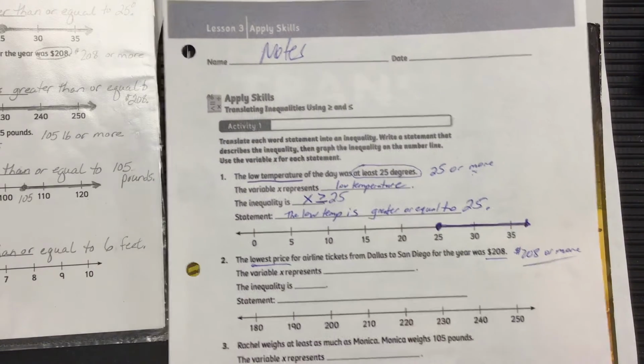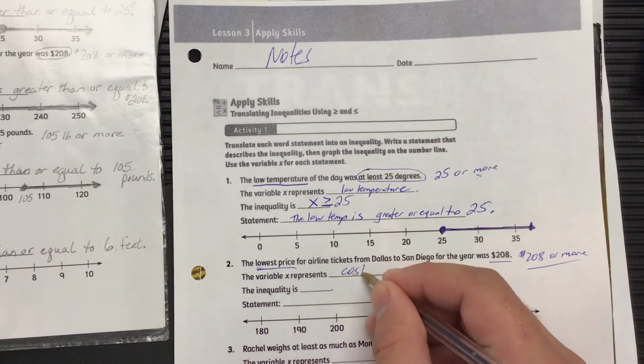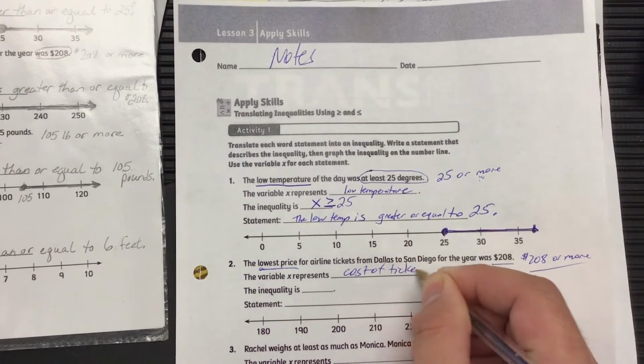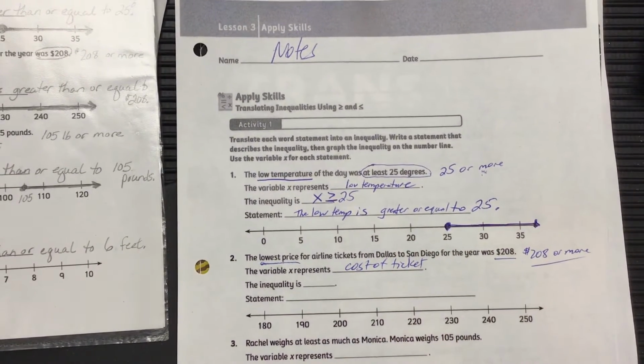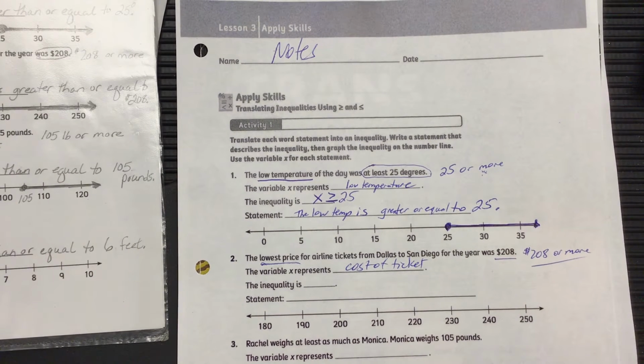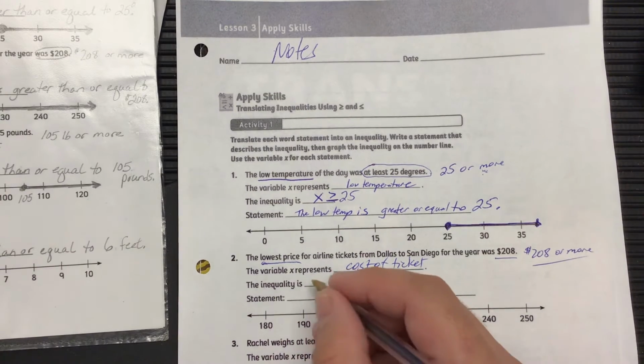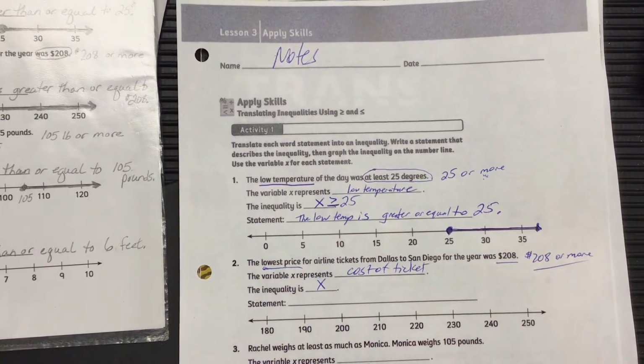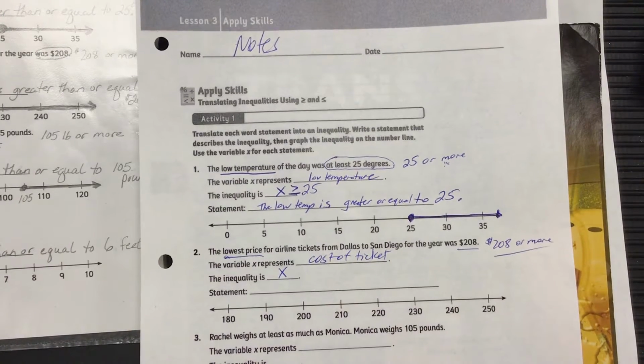X represents cost of ticket. Price of airline ticket. Okay. So how do I show that my ticket's going to be $208 or more?